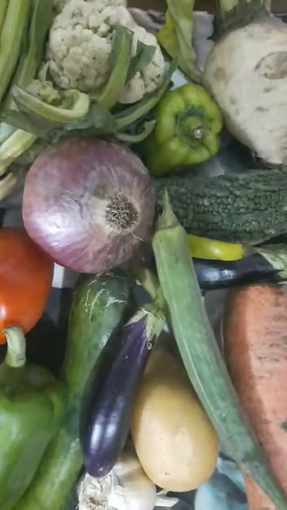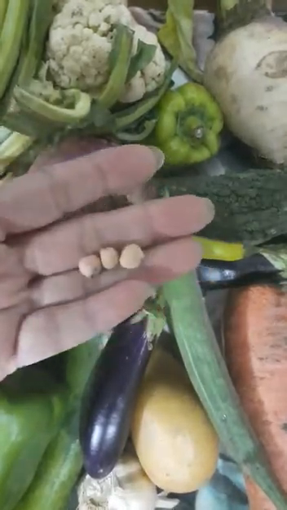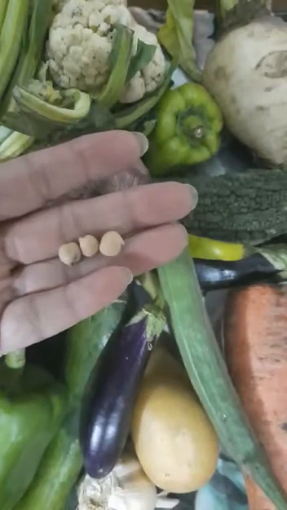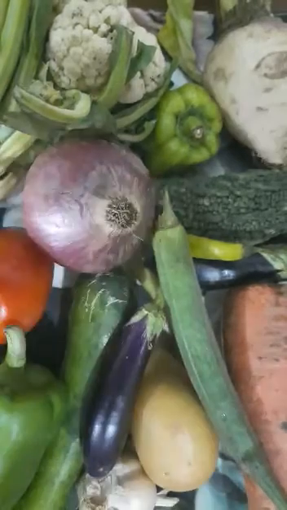Some of the seeds are also eaten as vegetables. For example, your favorite ones, the grams, the beans, the peas, these are the seed vegetables.